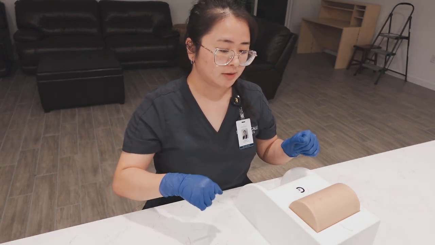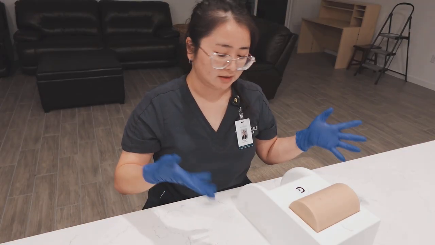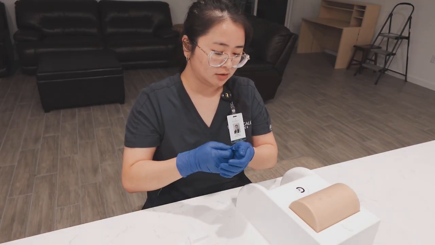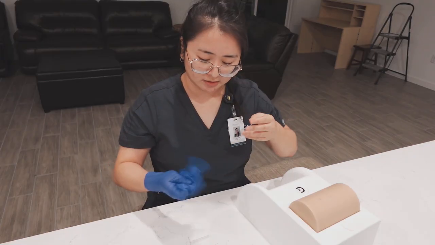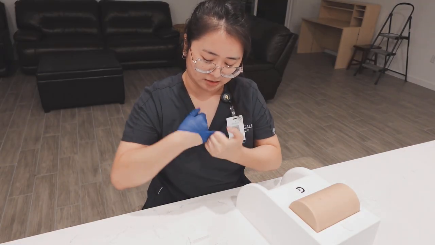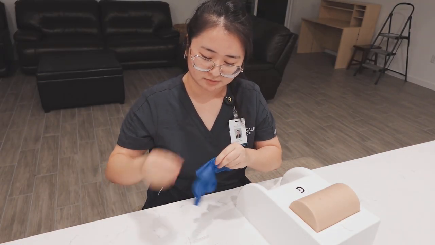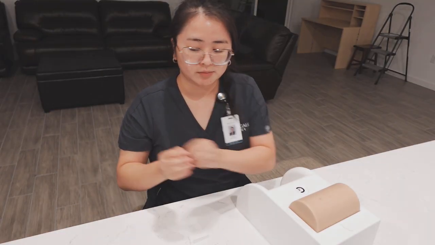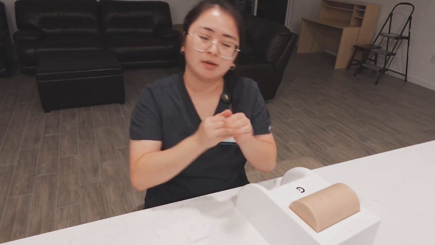Okay, and I want to make sure that my patient is comfortable, and he is comfortable, so we are good. I'm going to clean up my area, and I'm going to take off my gloves, perform hand hygiene, and document my procedure.